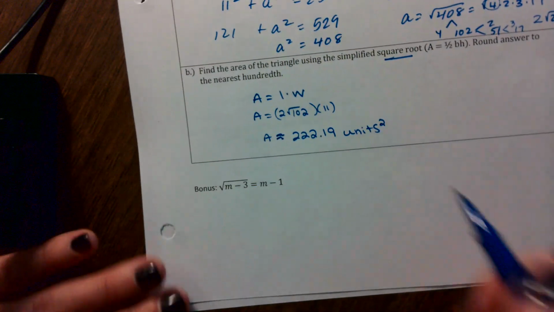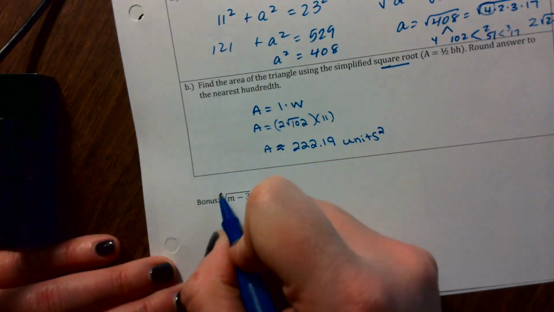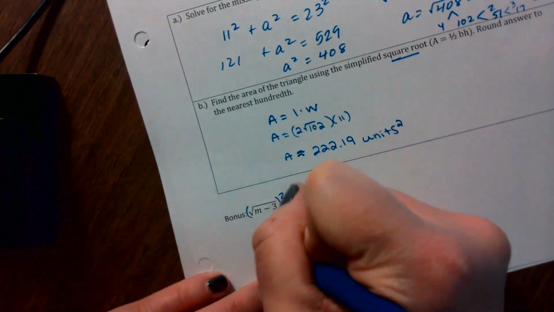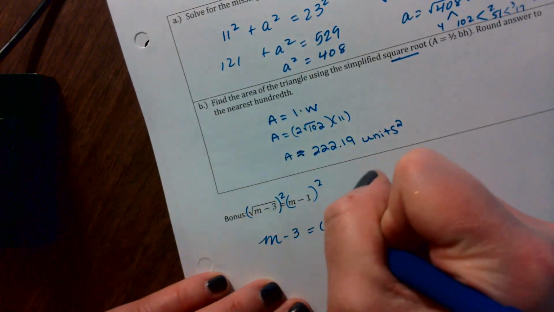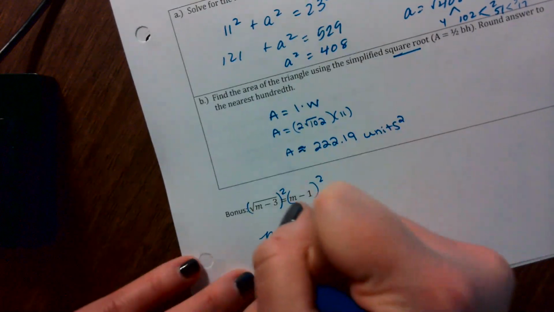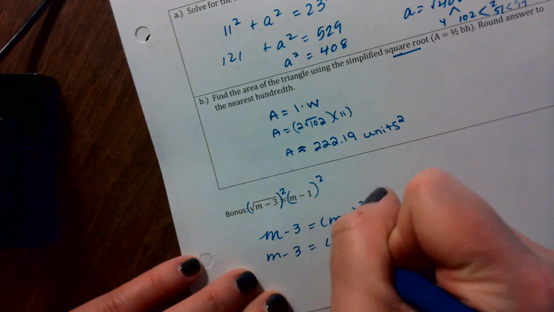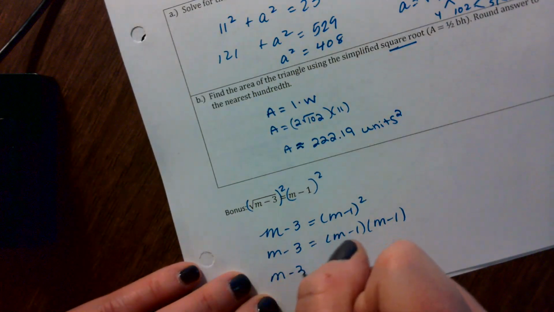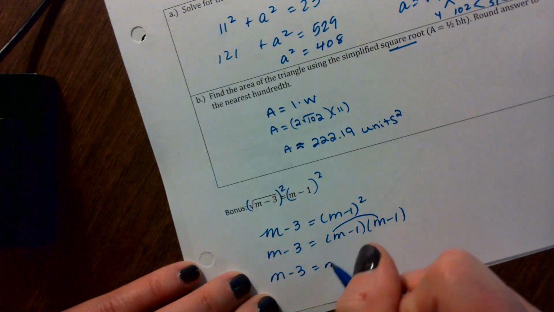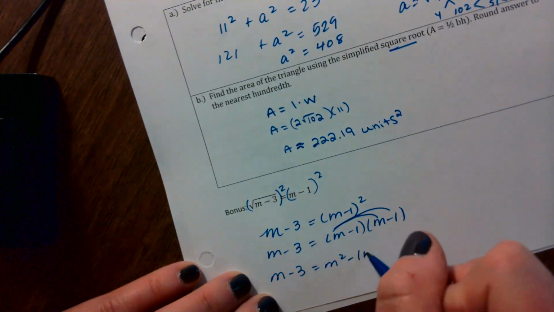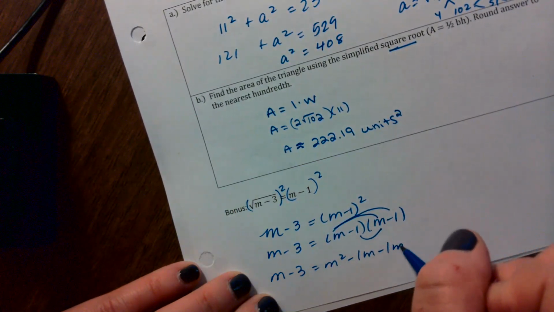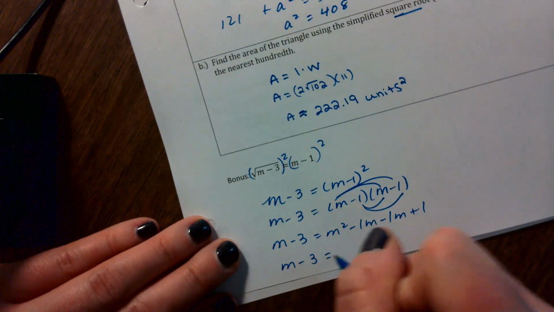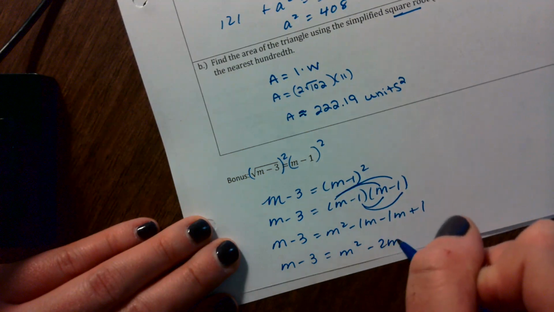And then lastly, we have a bonus here. To get rid of a square root, we need to square both sides. So this is one of the more challenging equations. When you square a quantity, it's that quantity times itself. When you go ahead and FOIL, first, outer, inner, last, and then you combine like terms, you get m squared minus 2m plus 1.